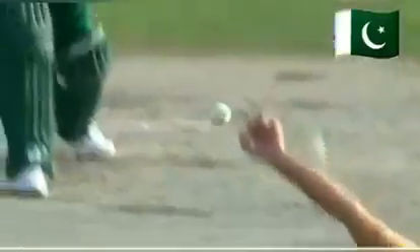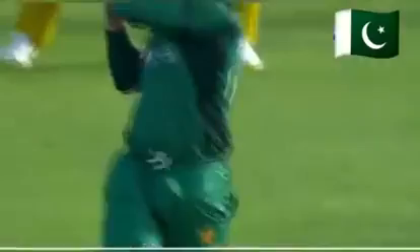Slower ball. And the crossbat shot, but punched straight back down the ground, and well timed. It's gone all the way.